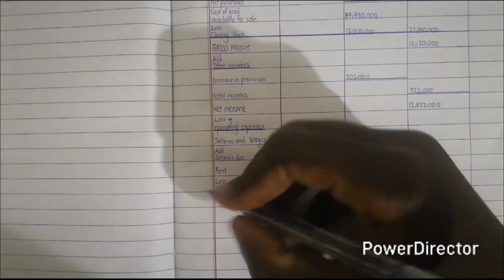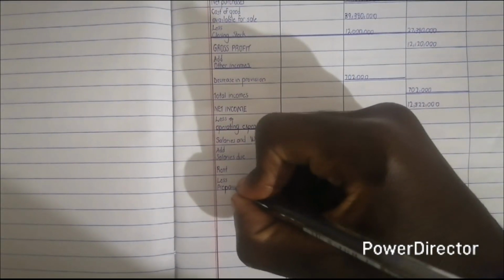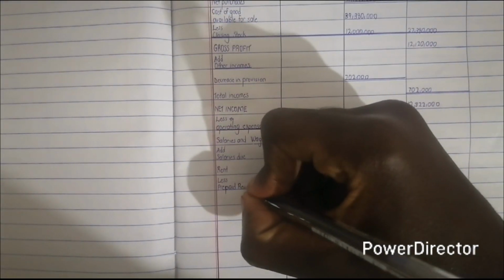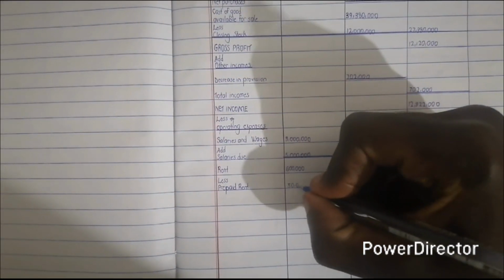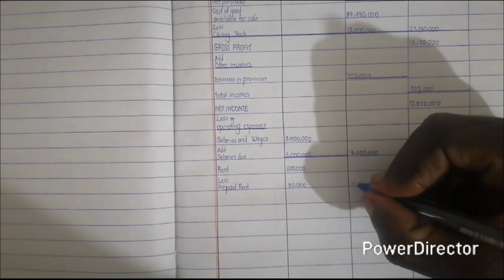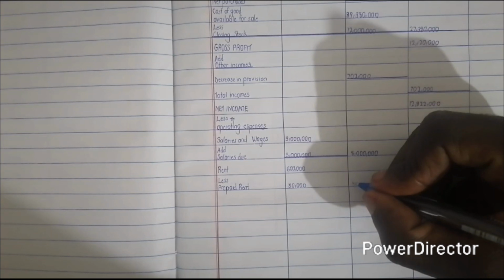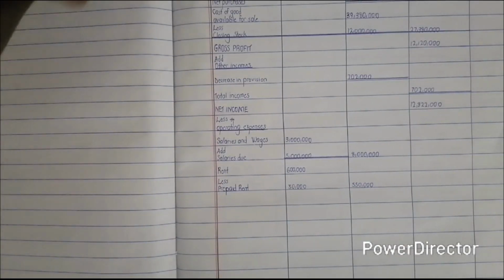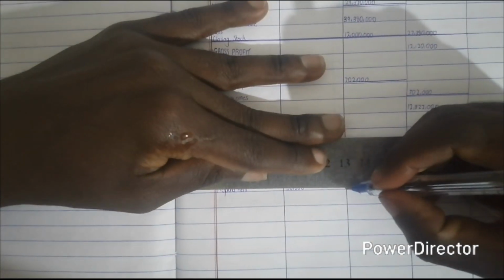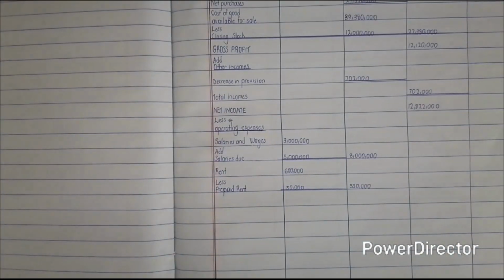Once you subtract that, you have 550,000 shillings as our rent. So the prepaid rent is 50,000, the rent which was paid before. Once we subtract that, we come down to 550,000 as our total rent. These are year-end adjustments.